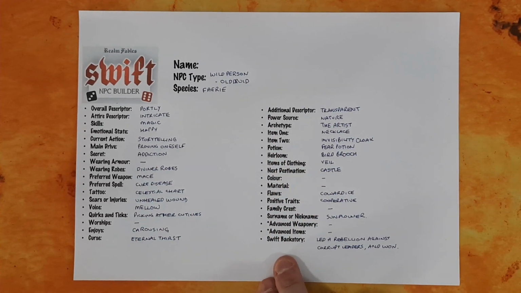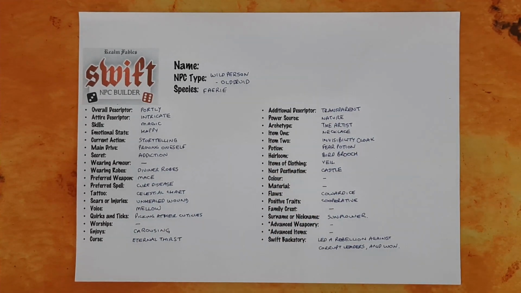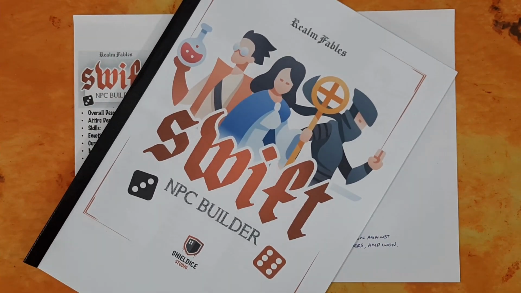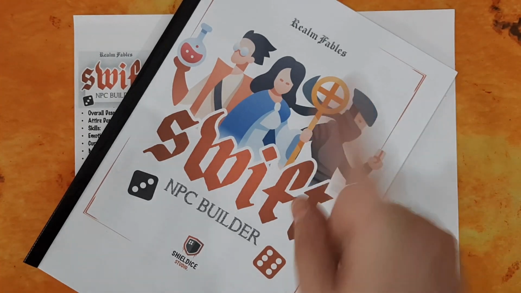Right. So yeah, I do have some other books and tools from Shieldice that I will be doing in future videos. But yeah, Swift NPC Builder, highly recommended, and something that I think should be in everyone's collection, even miniatures players.